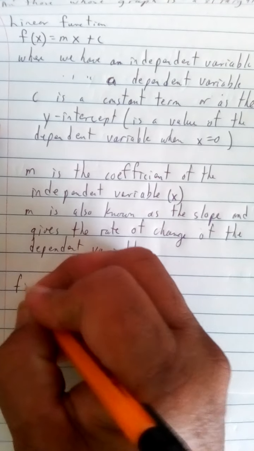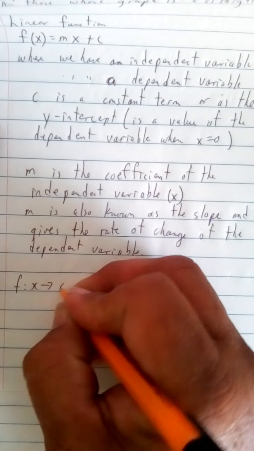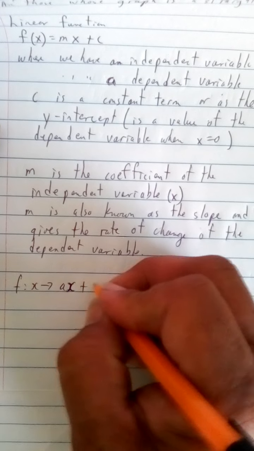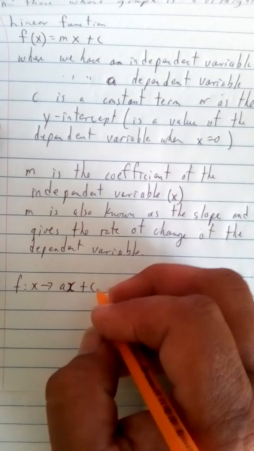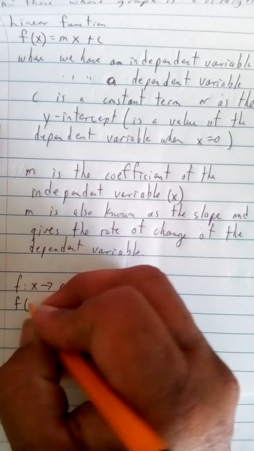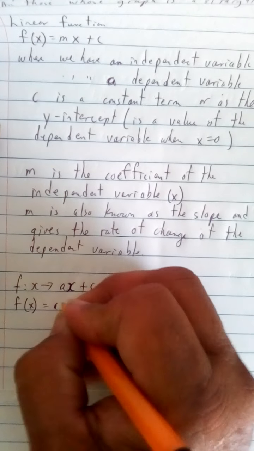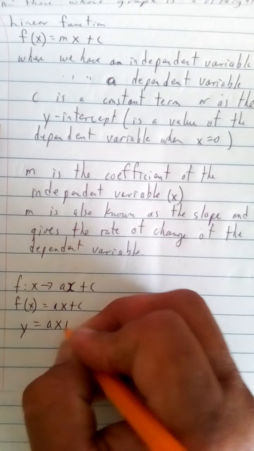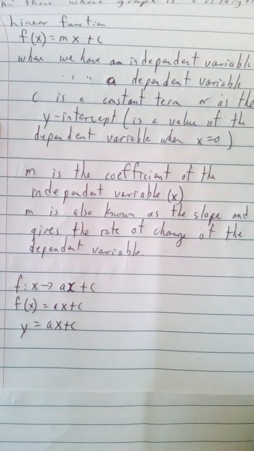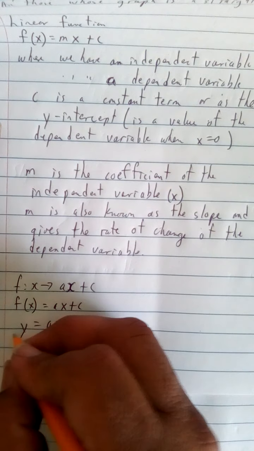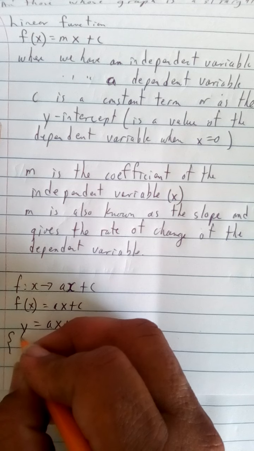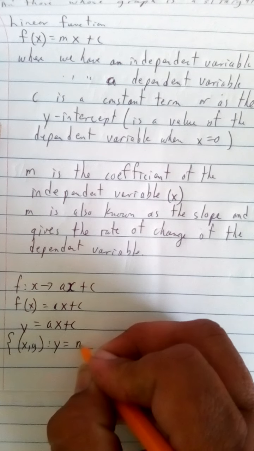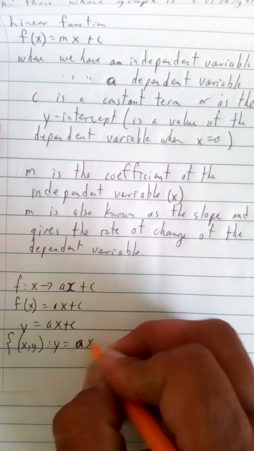The linear function f such that x maps to ax + c. Okay, this could also be written as f(x) = ax + c, or y = ax + c. These are just variables that represent the same position. And the next way of writing this is to say the set of points (x, y) such that y = ax + c.